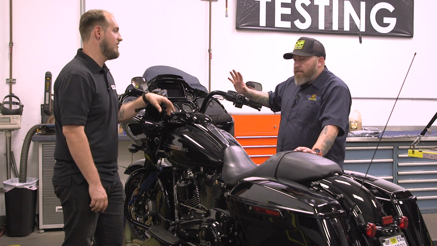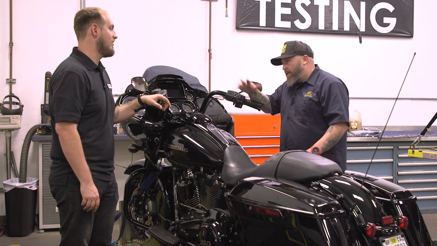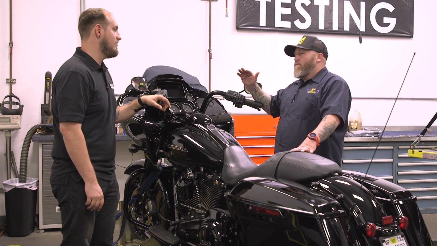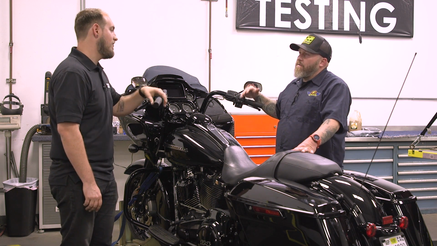So that's the major thing that people think about, the mapping of the bike. But the FP3 has a ton more functionality. Kind of walk us through at a high level, what else can the FP3 do for me? I want to get deeper into it.